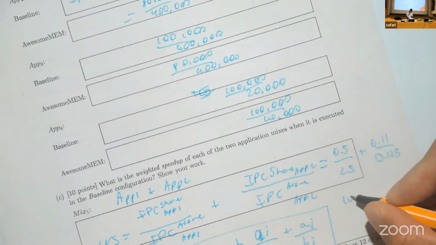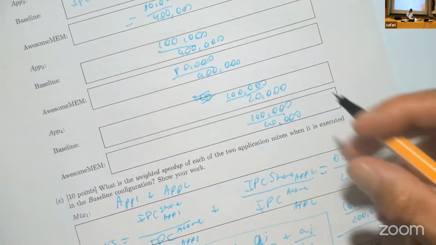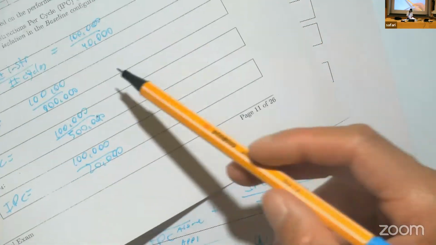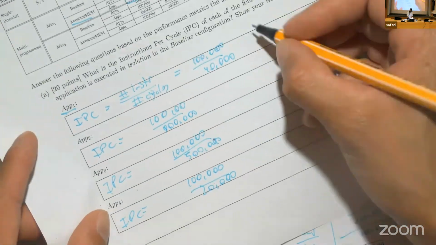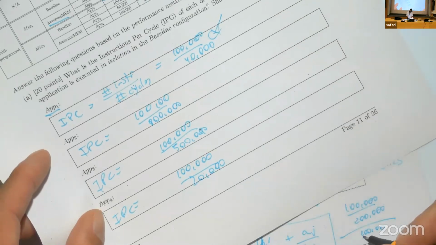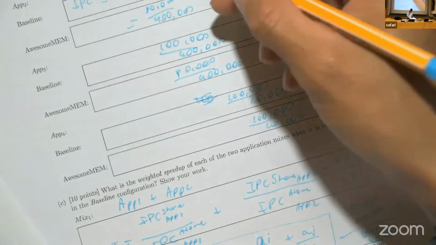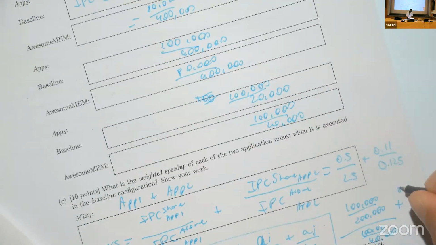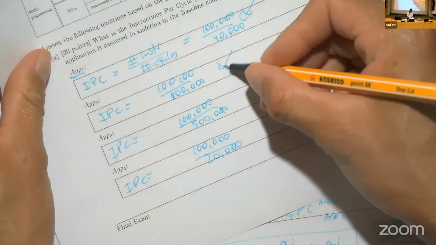If you just do 100,000 divided by 2,000, the IPC alone of application 1 is this one, 100,000, which I'm getting from here, divided by 400,000, plus for application 2, 80,000 divided by 100,000 divided by this other value here.